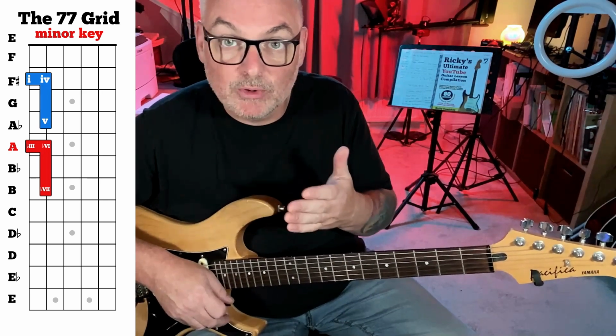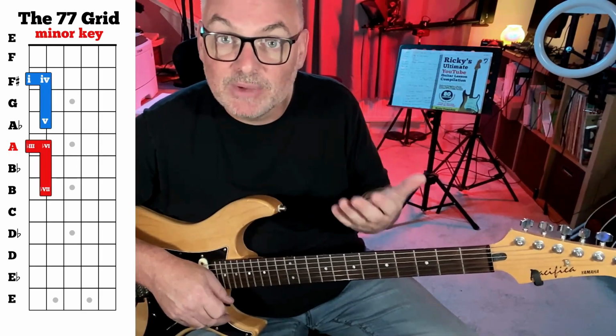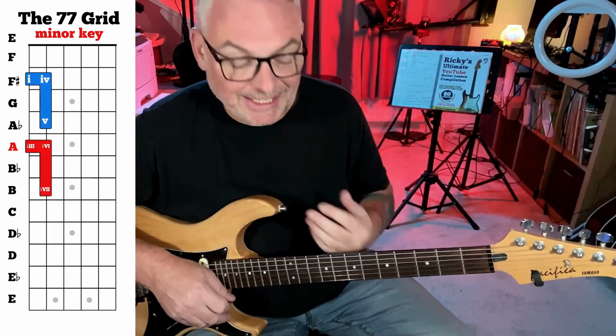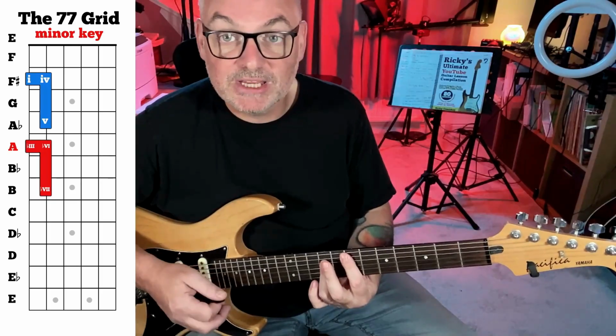But also to boot, by adding that extra 7, which is in the red bracket, we can find the major chords of that minor key. So here are those major chords.